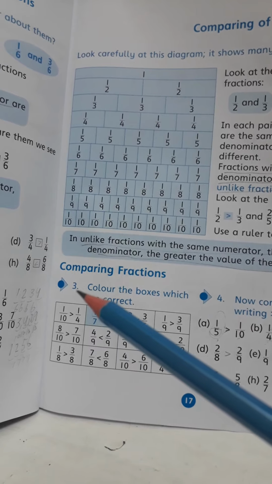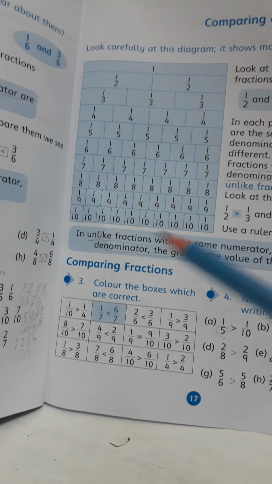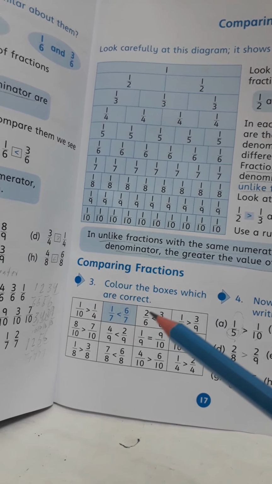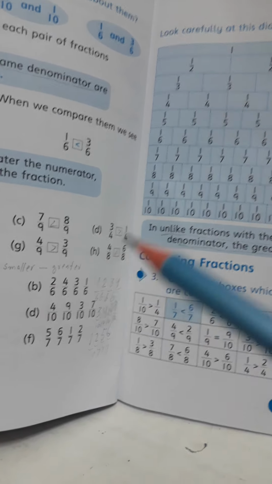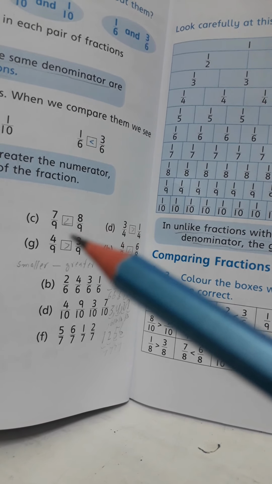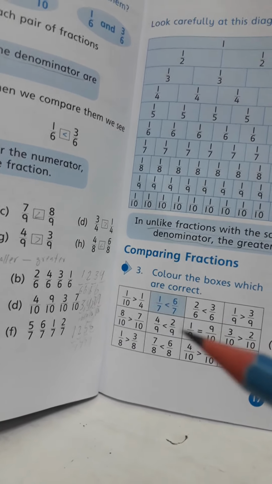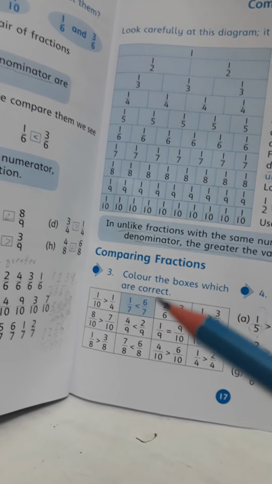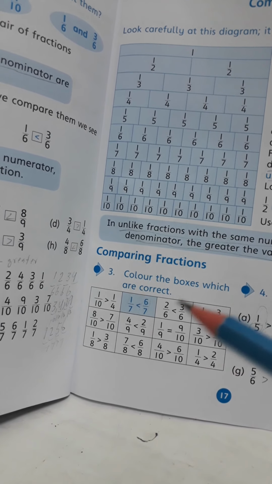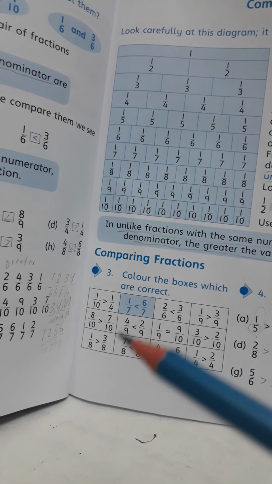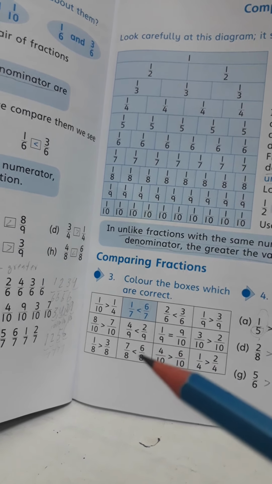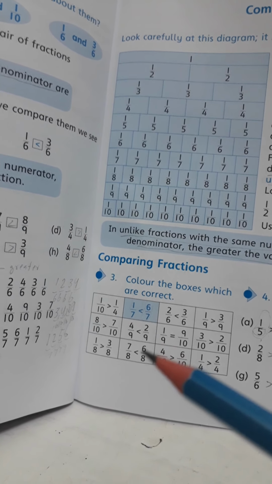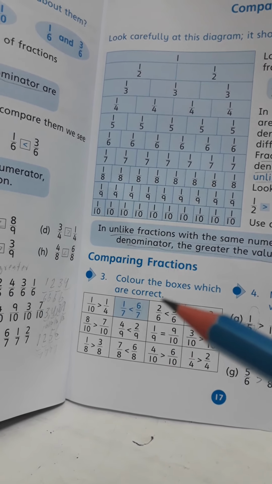Similarly, students, girls, now you can see question number 3 on page number 70. You have to color the boxes which are correct. Here you have done like fractions and their ascending orders and how to put the symbol of greater and smaller according to their like fractions. So students, here we have given a chart. You can see a box. You have to color the small boxes by seeing whether these values and symbols are correct or not. If these are correct, you have to color.